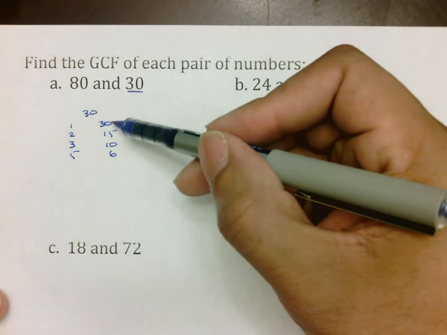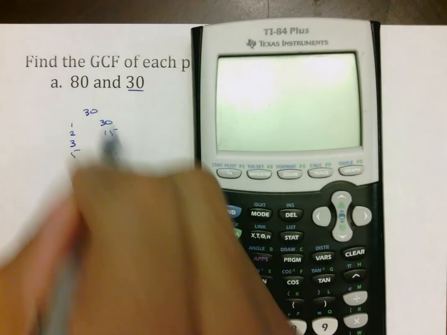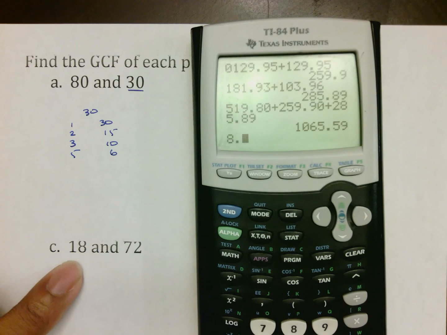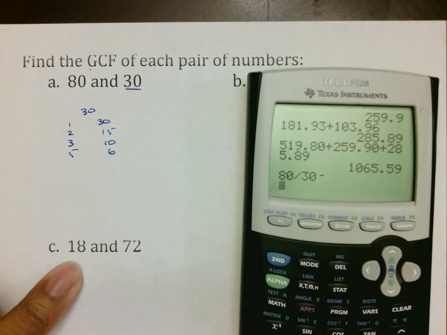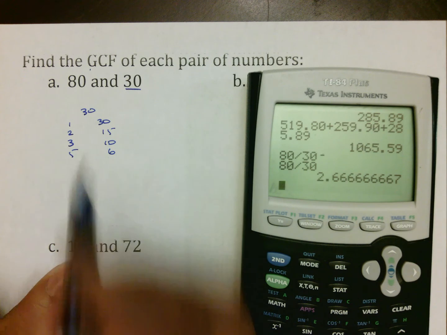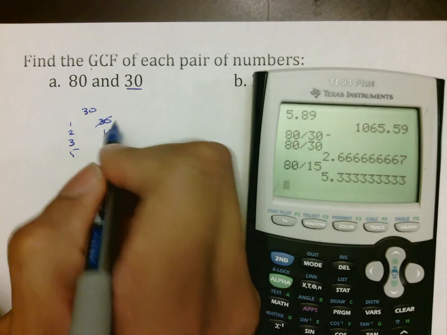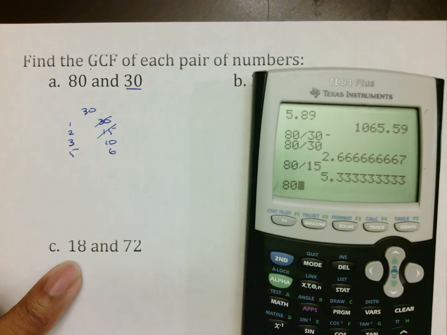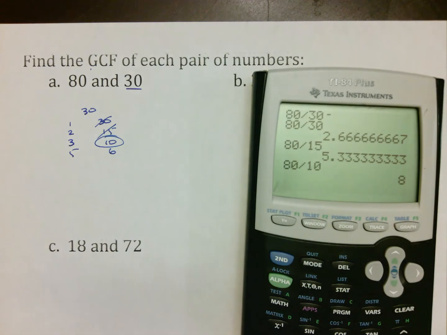Now again, if you've got the number sense, that's great. If you don't, just grab your calculator and go down from the highest to the lowest. Check 80, because remember we want the greatest common factor. So 80 divided by 30 doesn't work. So 30 is not it. Next highest number, 80 divided by 15. Doesn't work. 80 divided by 10 gives you the answer of 8. In this case, your greatest common factor is 10.